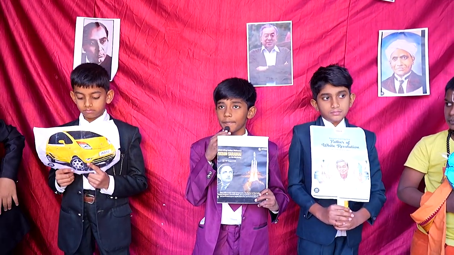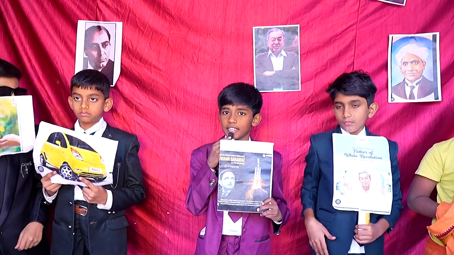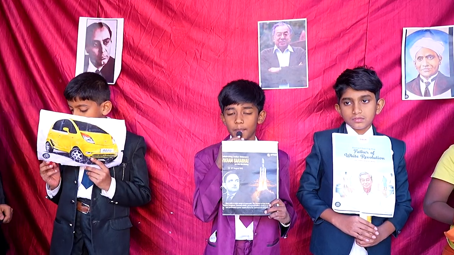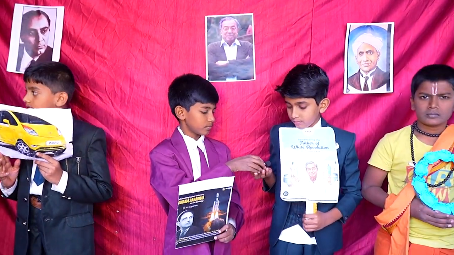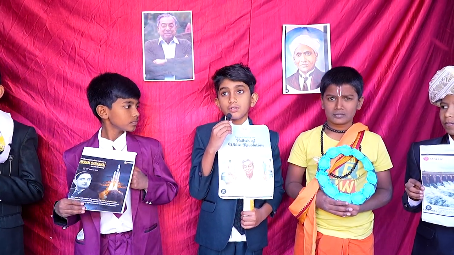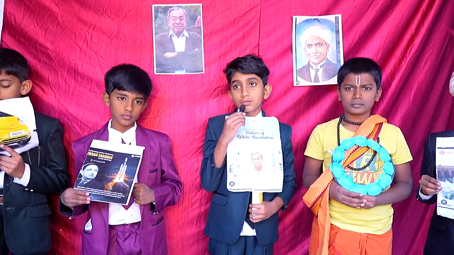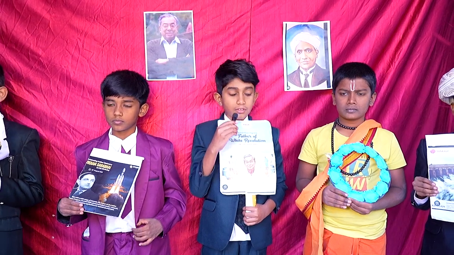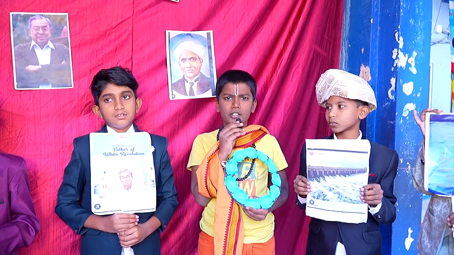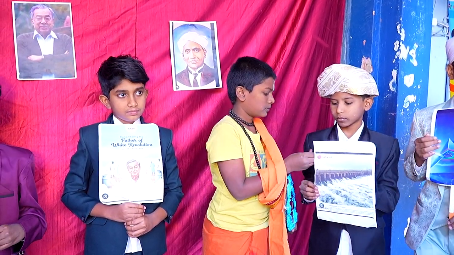I am Vikram Sarabhai, a space scientist and engineer. I founded the Indian space program and played a key role in establishing ISRO. I am Verghese Kurien, the father of the White Revolution in India. I turned India into the world's largest milk producer. I am Aryabhatta, a mathematician. I introduced the concept of zero.